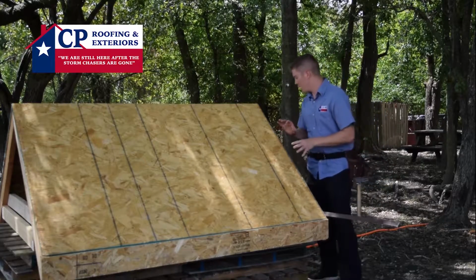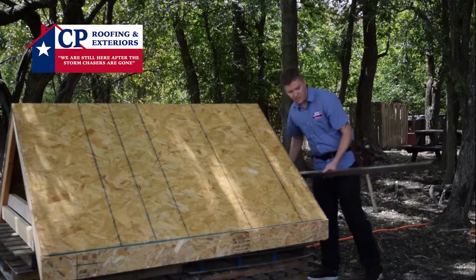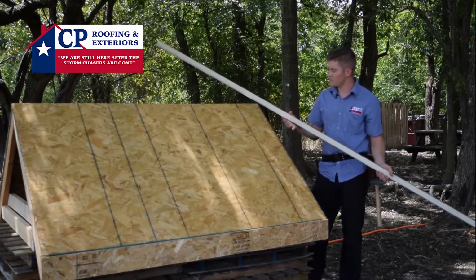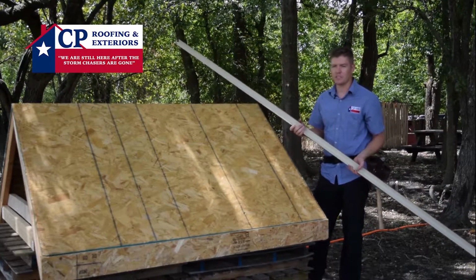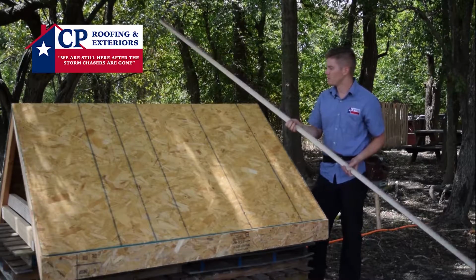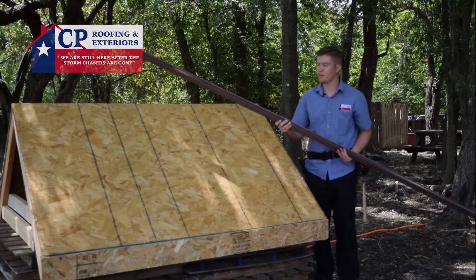So the first component of the roofing systems that we put on is going to be this metal drip edge. It's a metal flashing that goes around the perimeter of the roof and ensures that the water runs off the fascia and into the gutter system. So I'm going to throw some of this on and then we'll move on to underlayment.